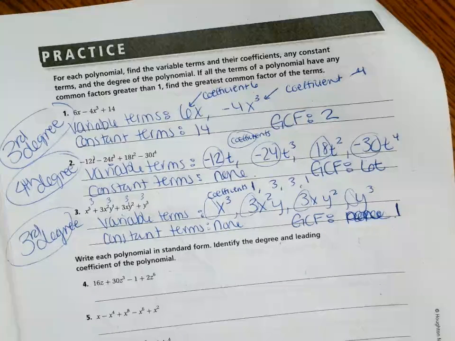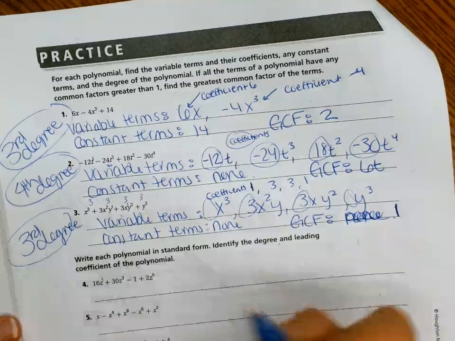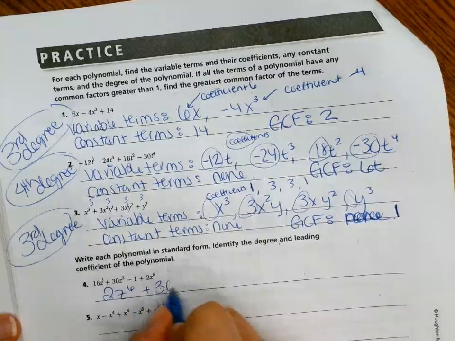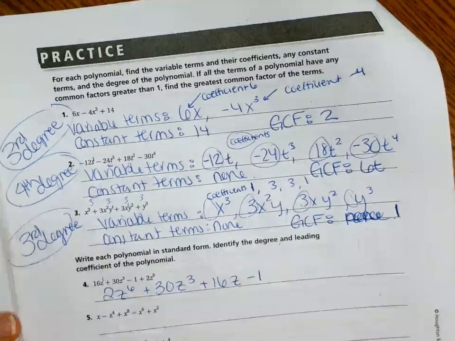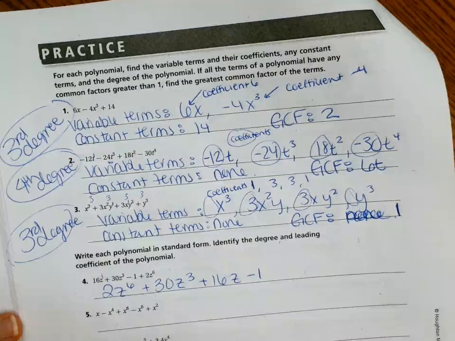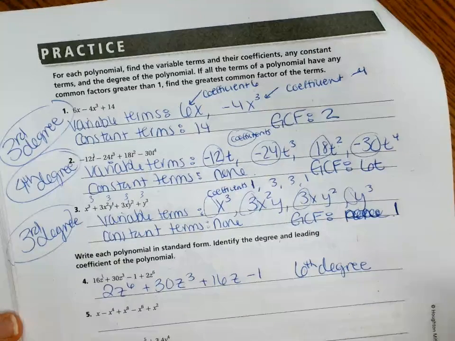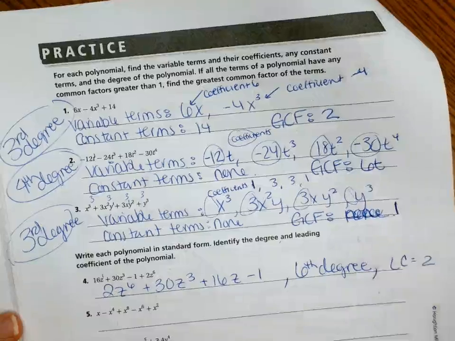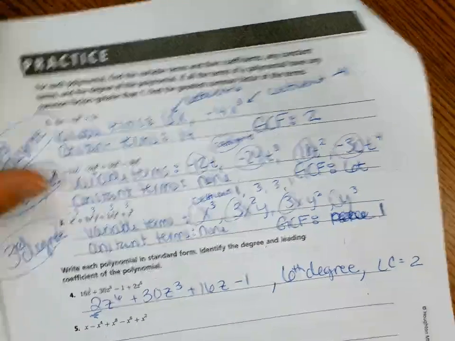Write each polynomial in standard form. Identify the degree and the leading coefficient of the polynomial. 6, 3, 1. So it's going to be the 6, then it's going to be the 3, then it's going to be the 1, and then just the number. That's the standard form. What degree? 6th degree. Leading coefficient? 2. Right? This number right here. Try the next one.